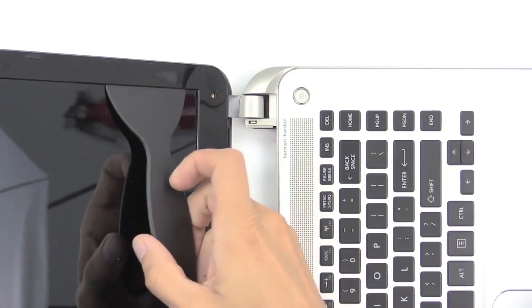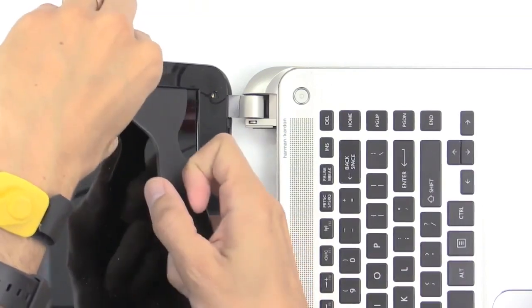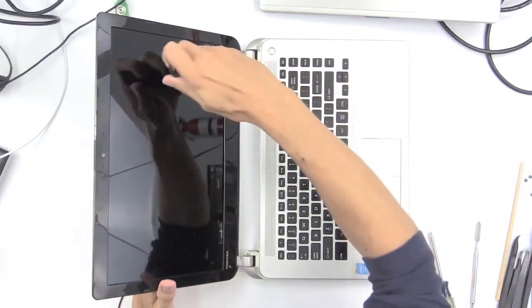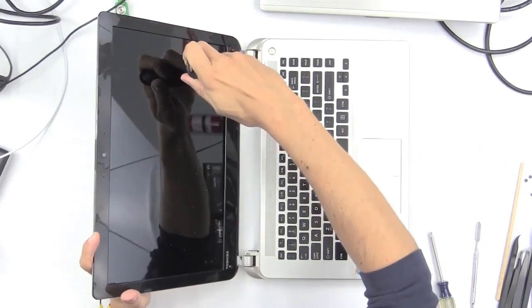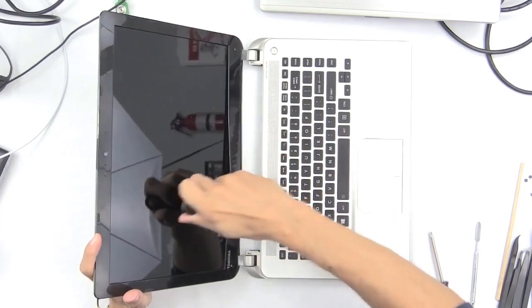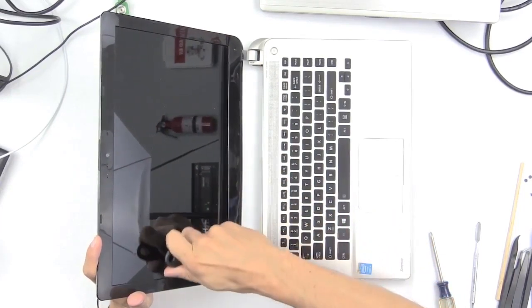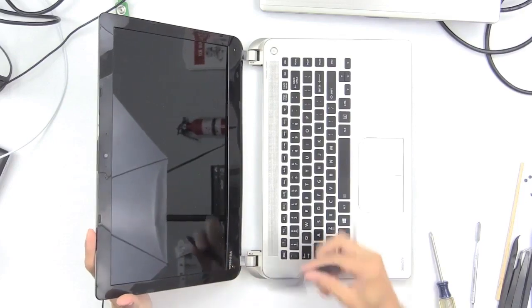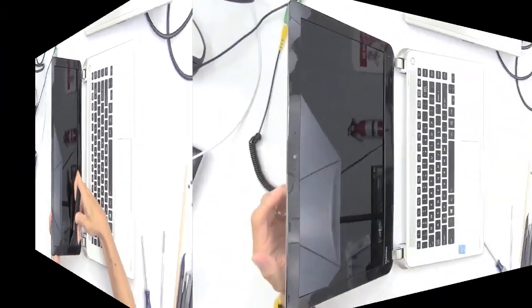You want to put your shim in there and just gently get underneath and start prying out. Okay, and you might want to use 2 shims, and you want to carefully start removing this. Okay, so you might hear a little bit of a crack there as you're prying this out, and we want to do that all the way around. Just try not to actually press against the screen itself.